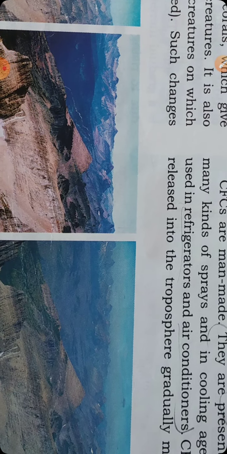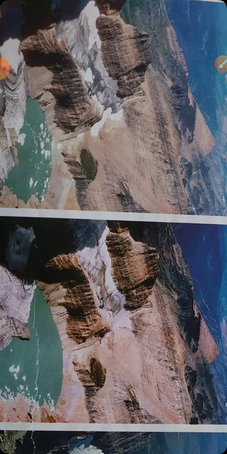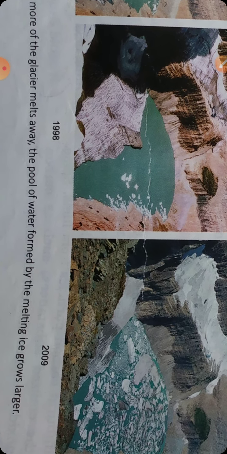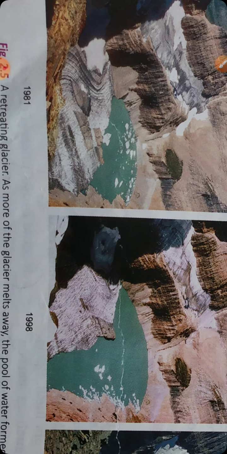So that is what I will show you, one of the diagrams of one of the particular places. You can see in 1981, a retreating glacier. Retreating means melting glacier. As more glacier melts away, the pool of water formed by melting ice grows larger. So this is one of the places.